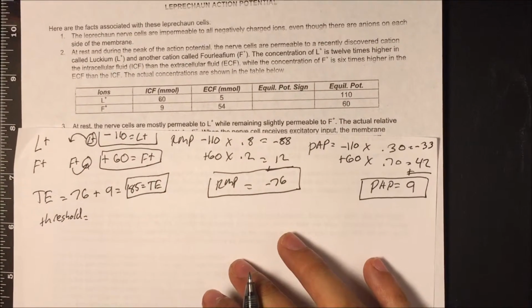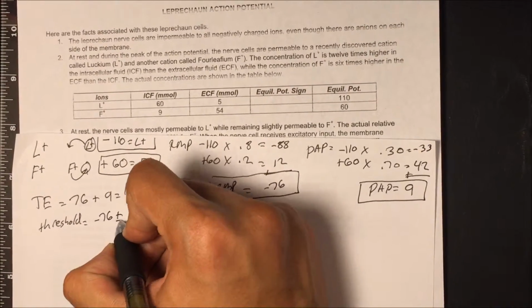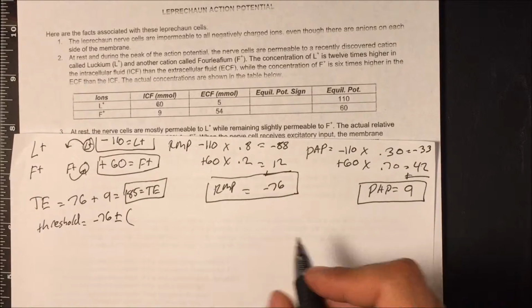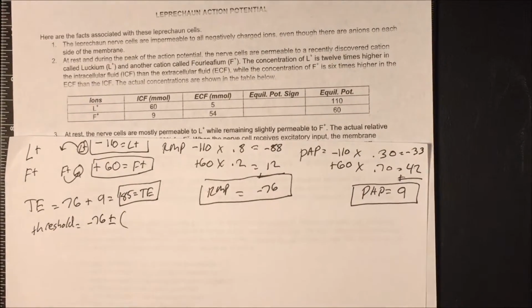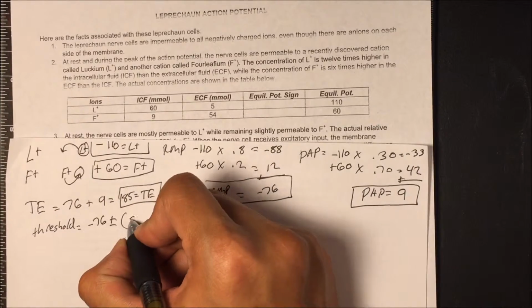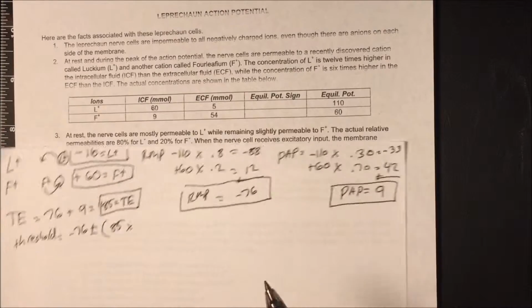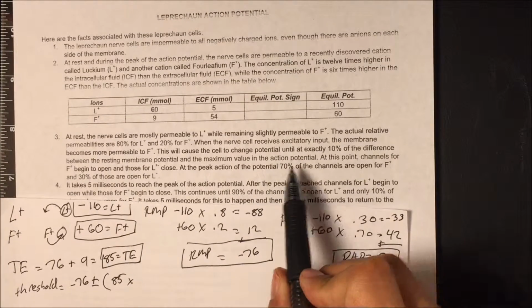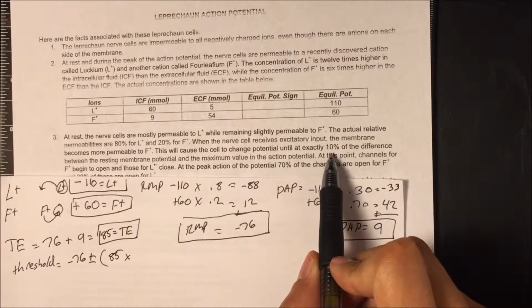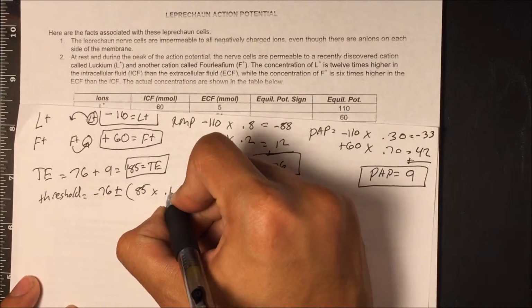So that's going to be the resting membrane potential, negative 76, plus or minus the total excursion, which is 85, times the percent. So for that, we have to look through the problem again. So that would be 10% right here. So times 0.10.